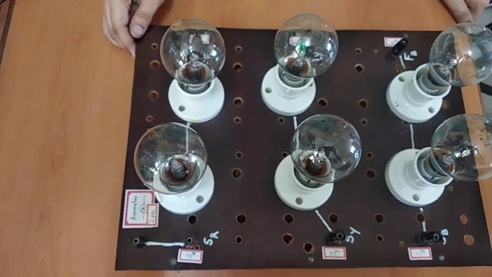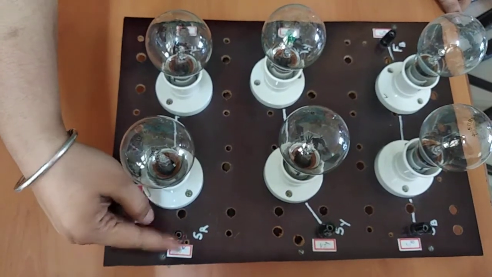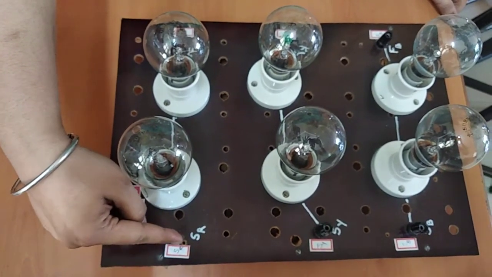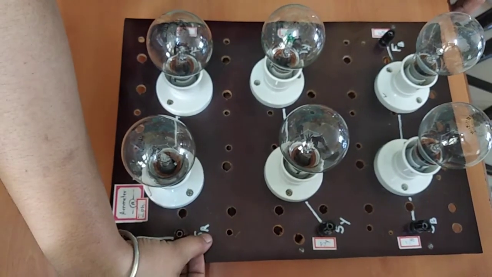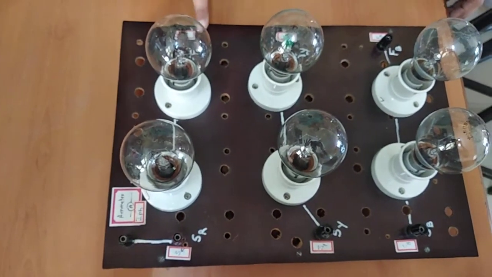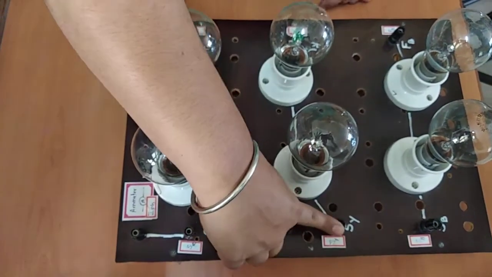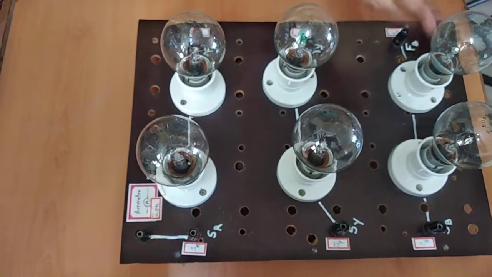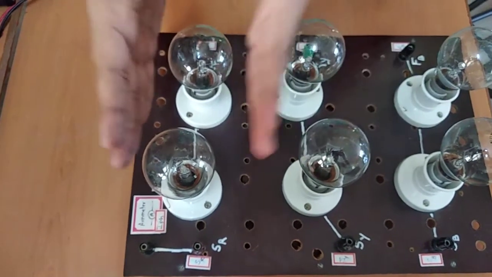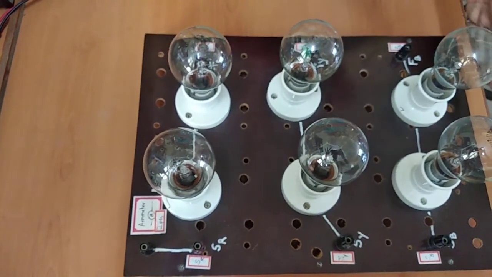Now, coming to the loads, as seen in the circuit diagram, we know that every load will have a start and a finish. So this is the start of R, and this is the finish of R. And then we have start of Y, finish of Y, start of B, finish of B. Each load is indicated with 2 bulbs in series, right?